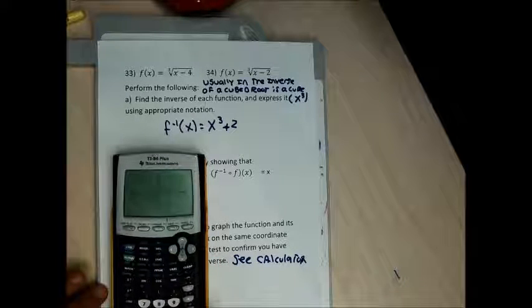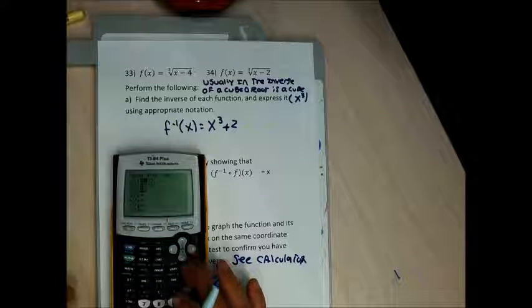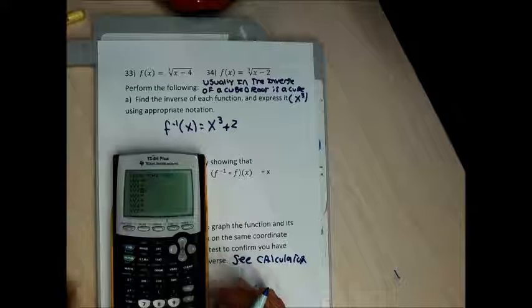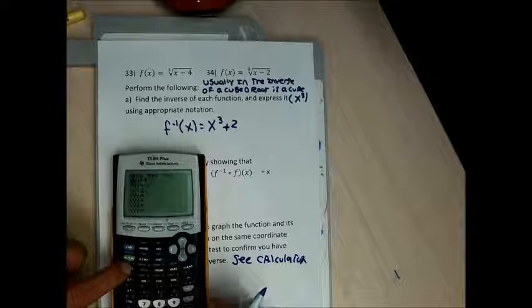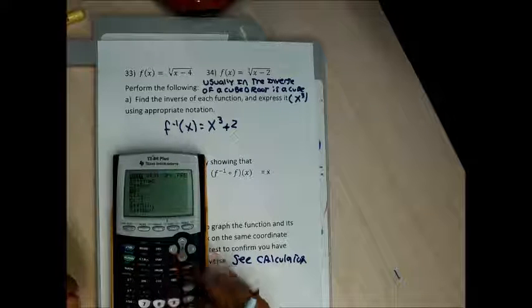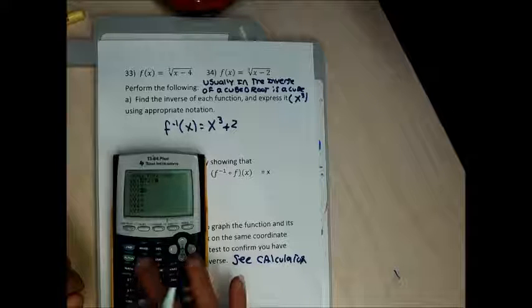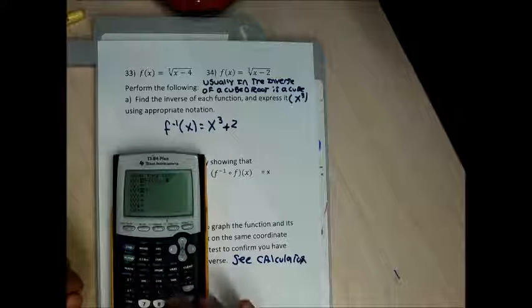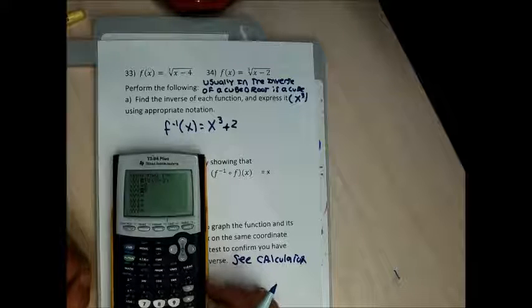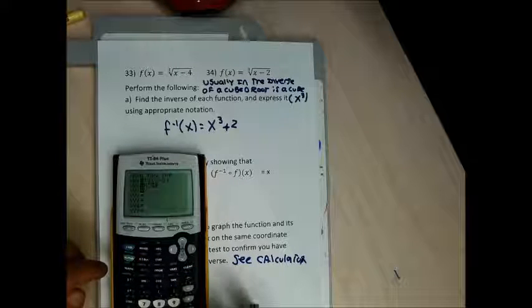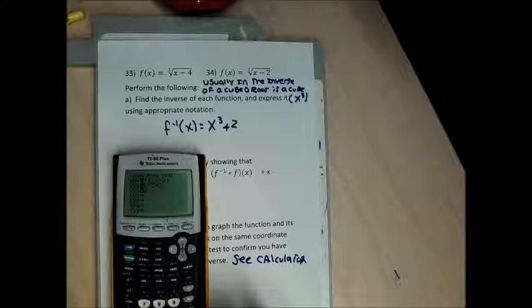And so when I do this, I'll go y equals, clear, clear. First one, to get the cube root, you hit the math key, and you go down to option 4 for cube root, and then x minus 2. And then the next thing I need to graph is x up arrow 3 plus 2, and then the x. So first graph is the cube root. Second graph is the cube. And now the line that goes through the origin, and that's beautiful.